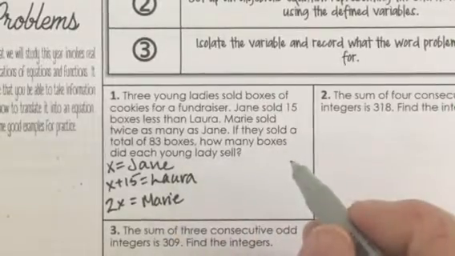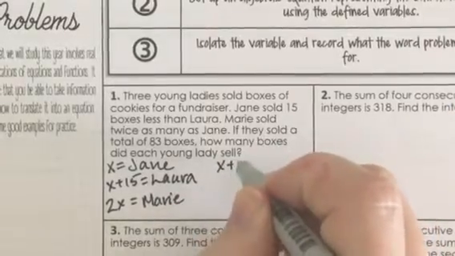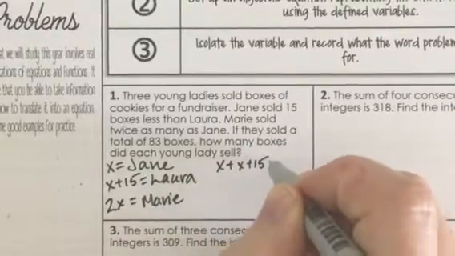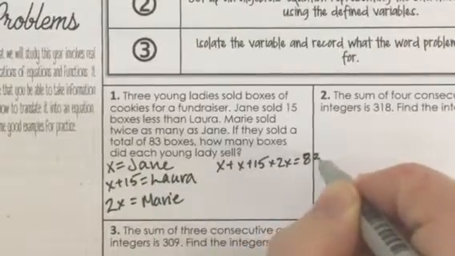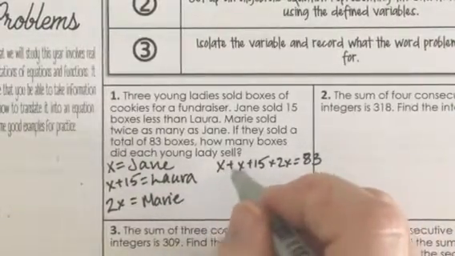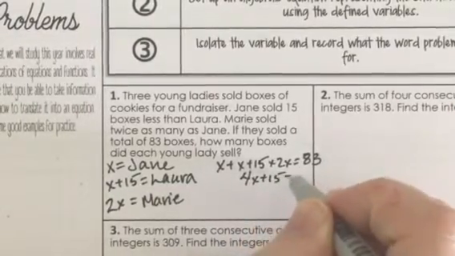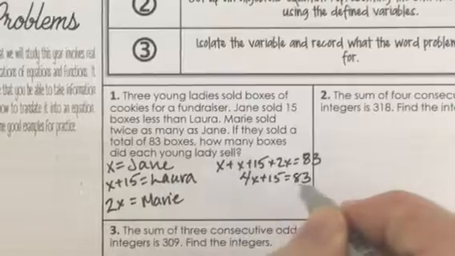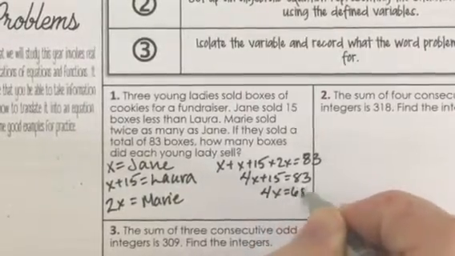All 3 of them sold 83 boxes. So we'll add them all up. X plus 15 plus 2X is equal to 83. X plus 2X is 4X plus 15 is equal to 83. Subtract 15 from both sides, so I get 4X is equal to 68.